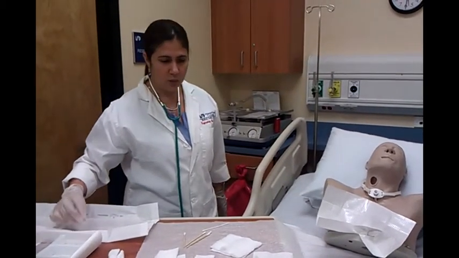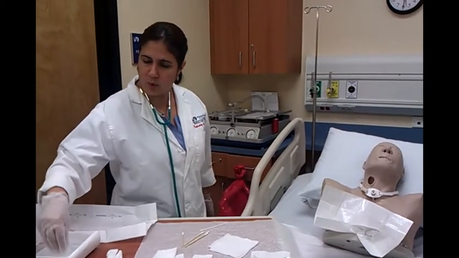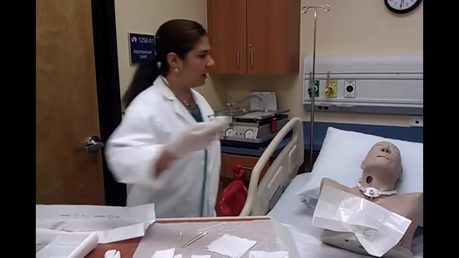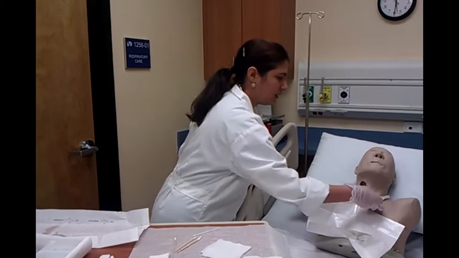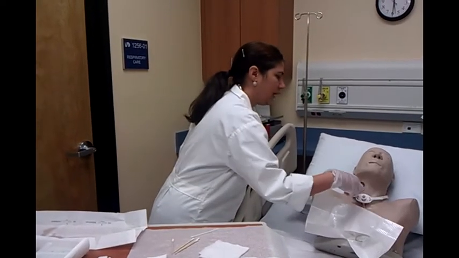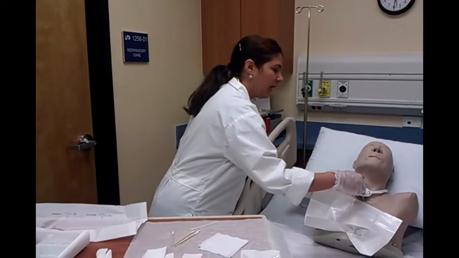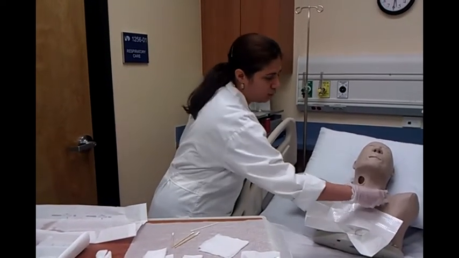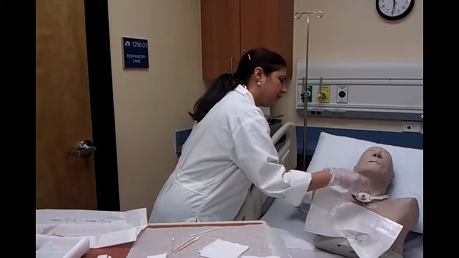I'm going to get one of the gauze, wet it with water, and clean around the stoma, the flange, and the skin to remove all secretion. Also, I have to check the skin, and if the skin is irritated or has any redness, I have to note that when I chart it, and see if there is any smell.